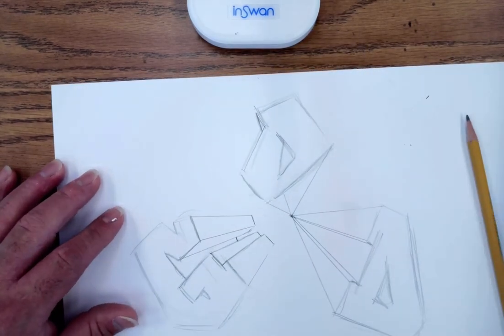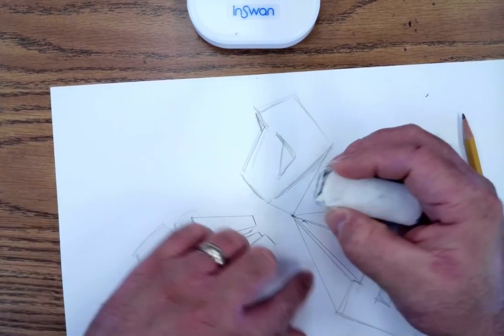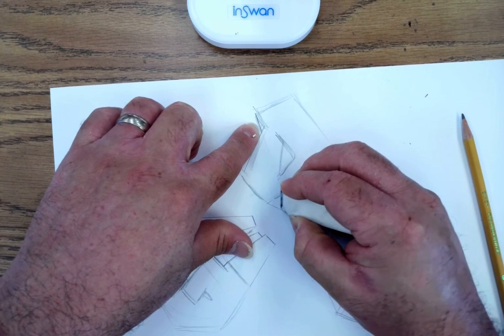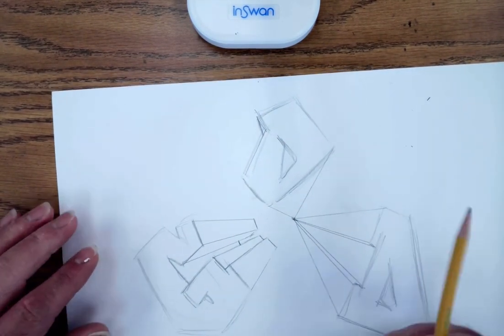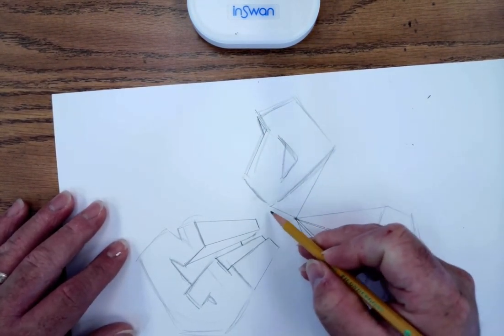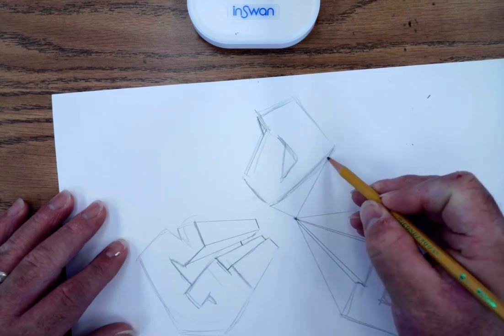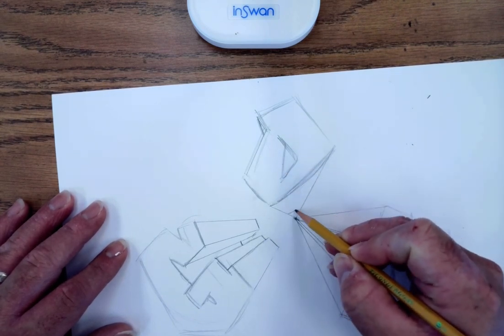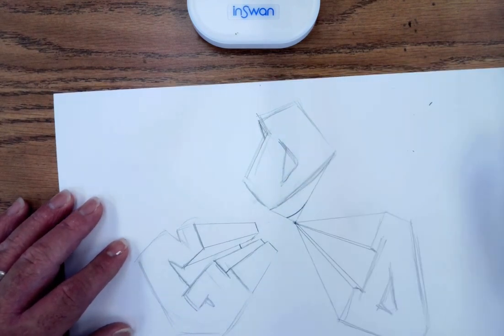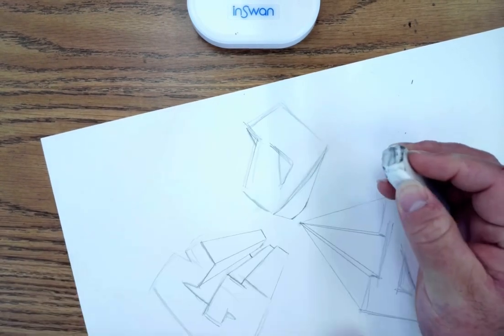Our O here is going to be much easier. You would erase this line that you did from up here, because that one would not be visible, since we have this section here. So what you would do is follow this curve right there, and that's it. That was an easy one.